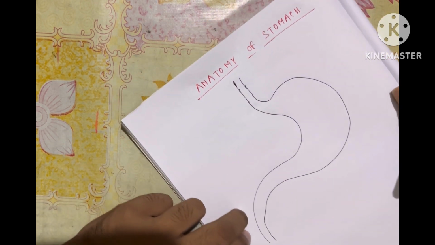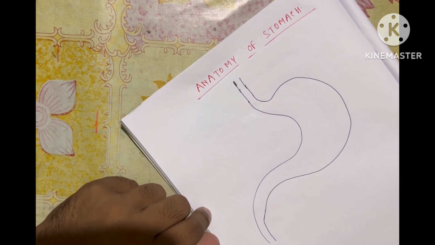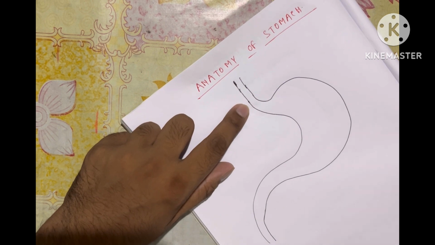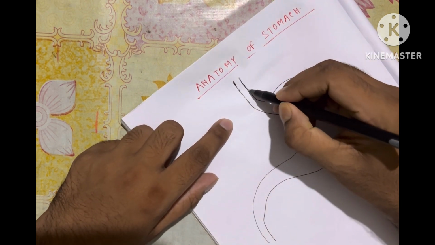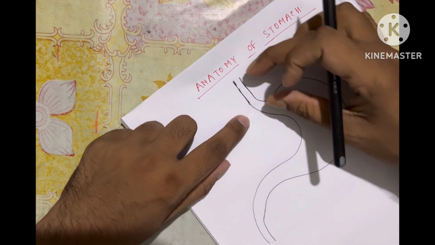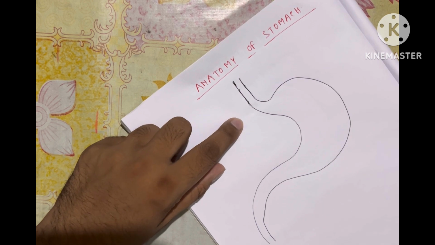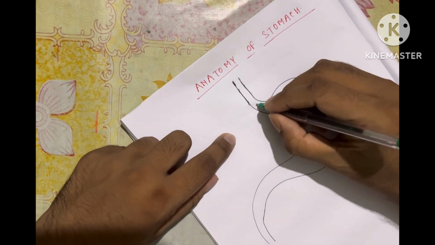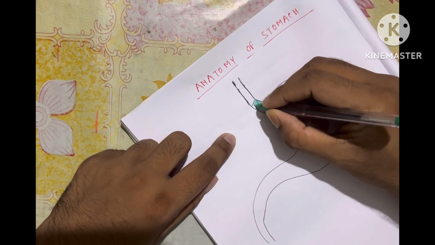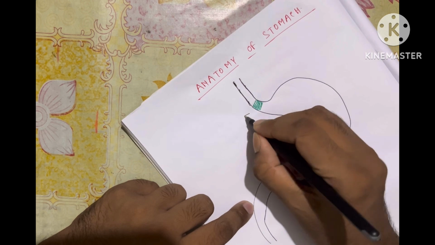What is the esophagus? The esophagus is the first part of our alimentary canal, and this is the lower part. As we can see, this is the lower part of our esophagus because this is the ending point of our esophagus, the last part. After that our stomach will start. As it is the last part, there is one sphincter, or knot, present over here.